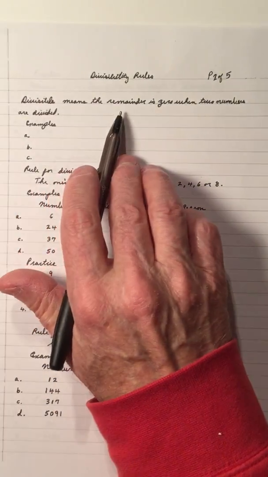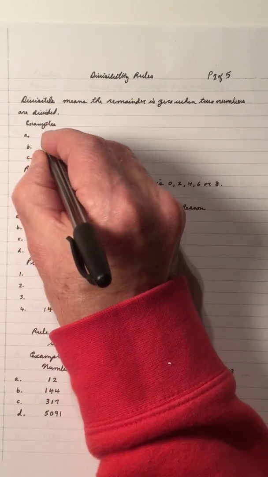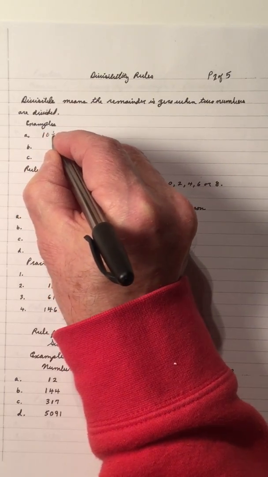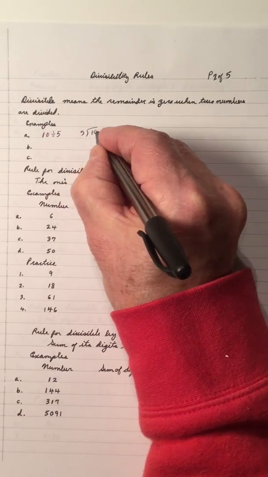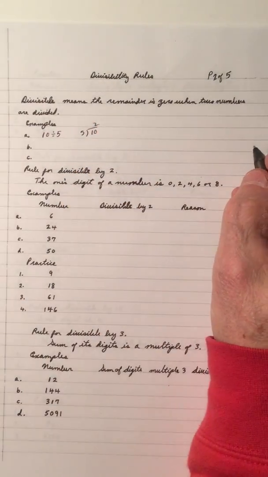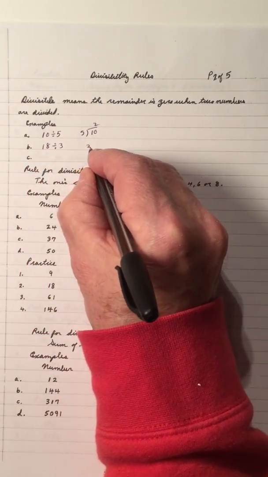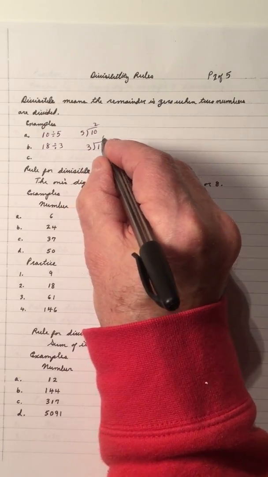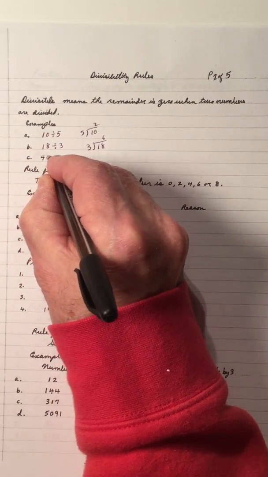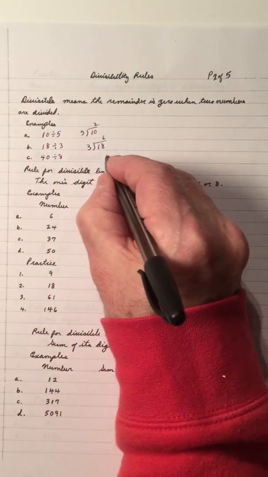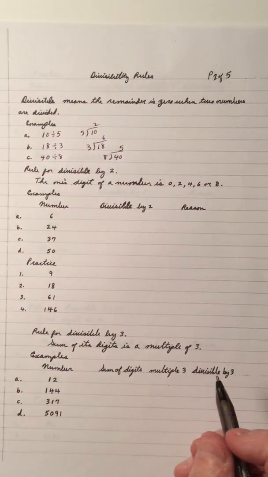Divisible means the remainder is 0 when two numbers are divided. Examples: 10 divided by 5. 5 divides into 10 twice with no remainder. 18 divided by 3. 3 divides into 18 6 times with no remainder. 40 divided by 8. 8 divided into 40 is 5 and no remainder.